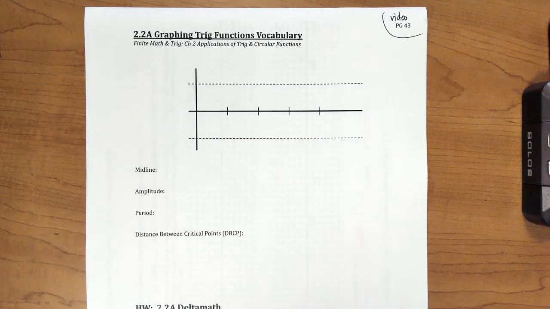Alright, so now let's continue getting some basic vocabulary ready for section 2.2a, and we're going to be graphing trig functions. But there are 4 sort of vocab words that you need to know before we can begin. So you need to know what a midline is.